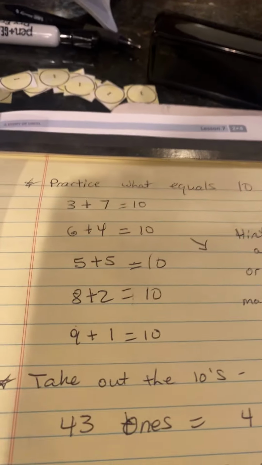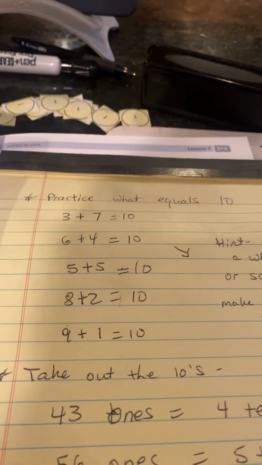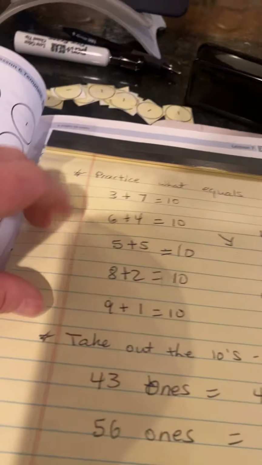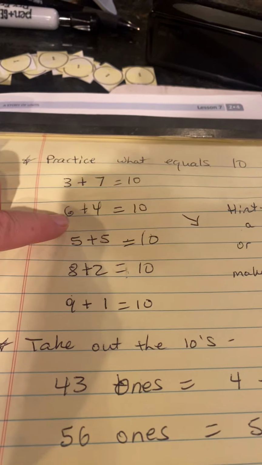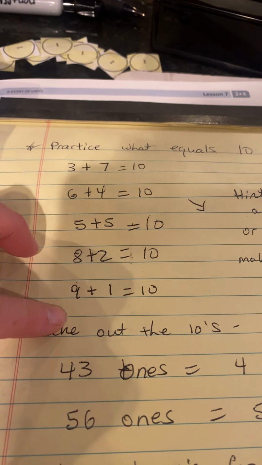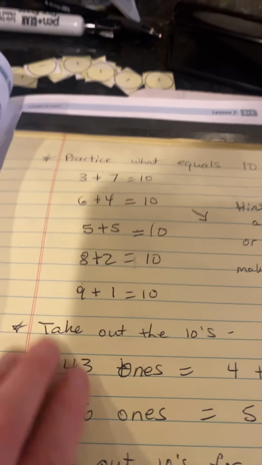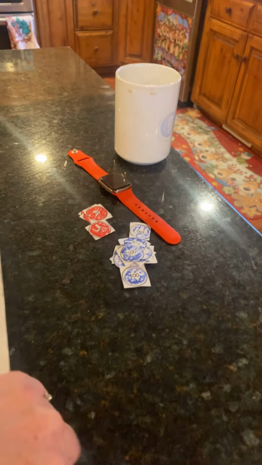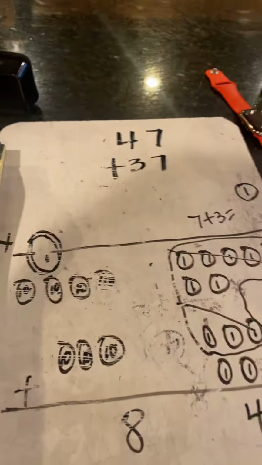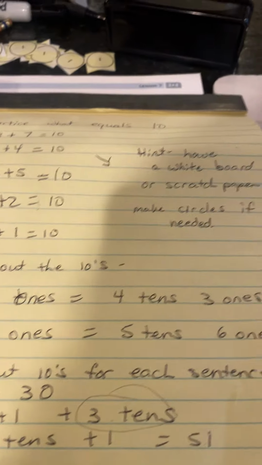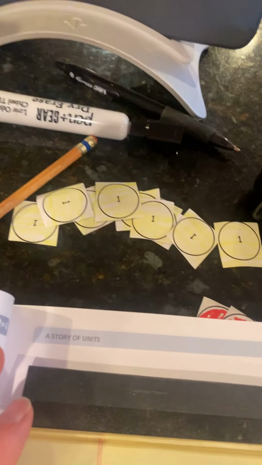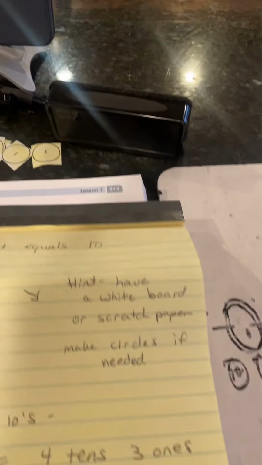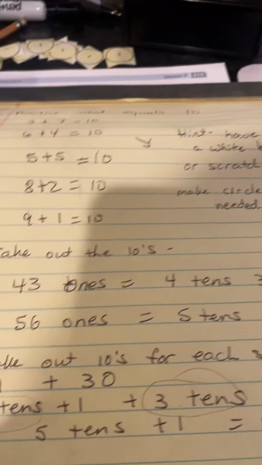One of the most important things is that we are always talking about tens. What equals 10? 3 plus 7, 6 plus 4, 5 plus 5, 8 plus 2, and 9 plus 1. If you don't have a whiteboard, like I brought my whiteboard home, that's fine. You can always use scratch paper. You can make your little circles if you would like to help your child. But I will keep going.